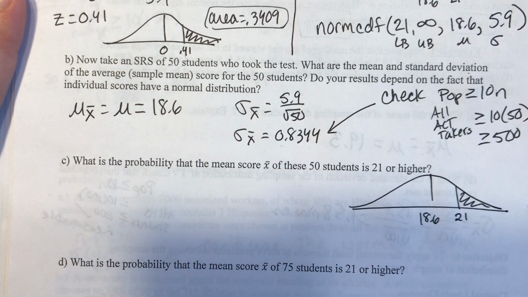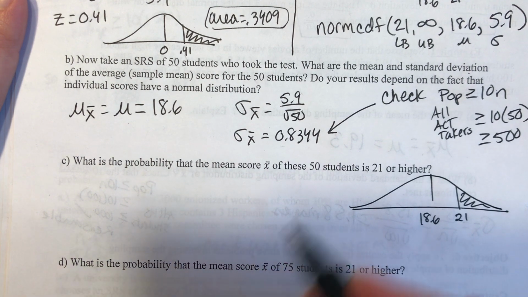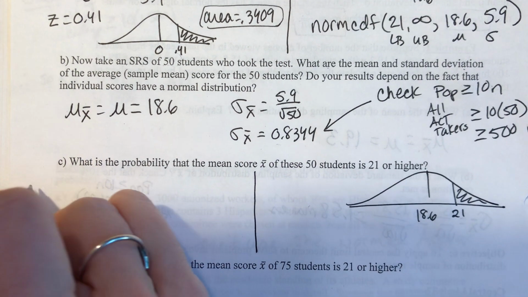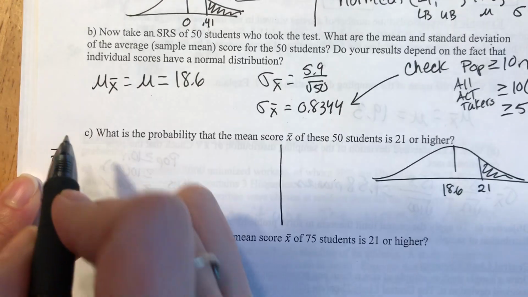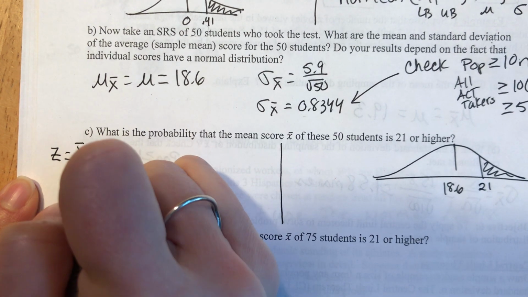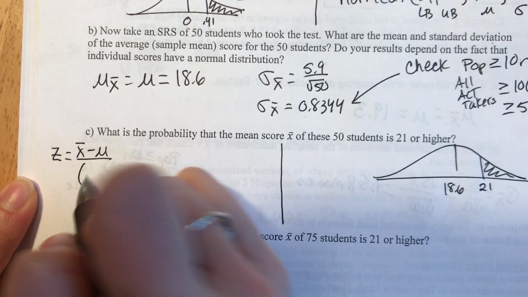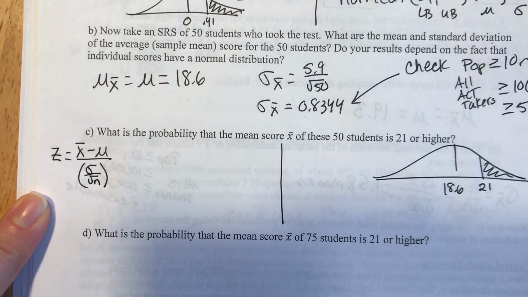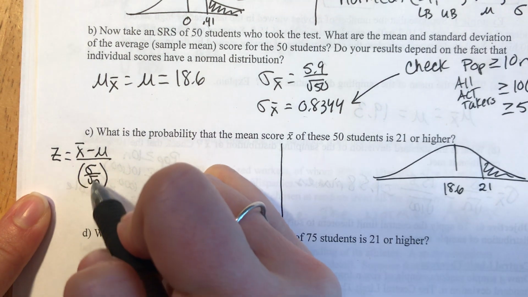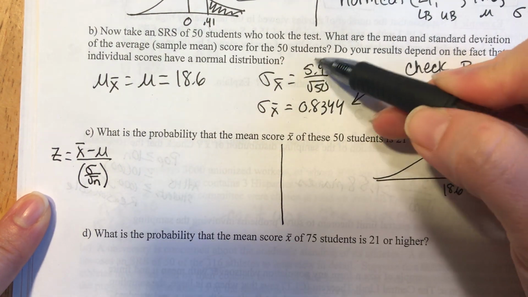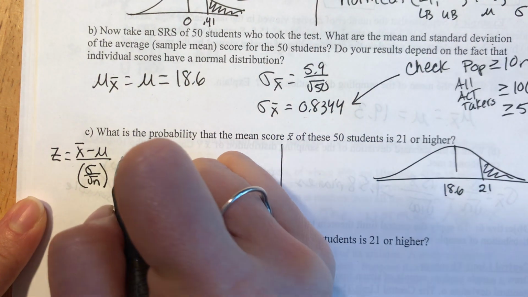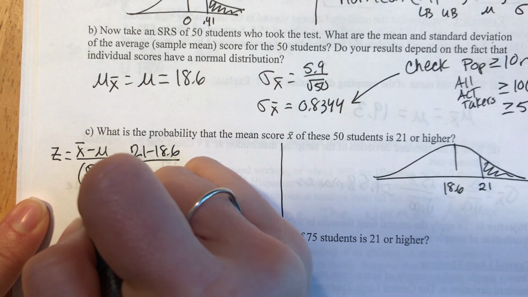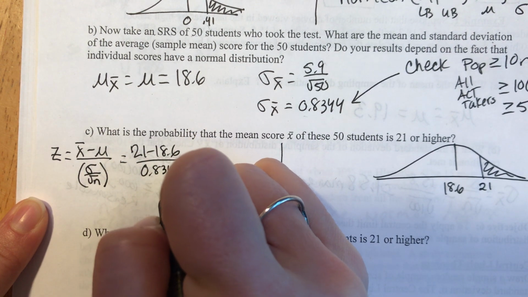But remember when we talked about the z-score idea? There are two ways you can approach this problem. One way is to use the z-score, but it's going to change a bit. It's z equals x bar minus mu over, but our standard deviation is sigma over root n. It's the standard deviation we just found here. So when I plug stuff in, it's 21 minus 18.6, over 0.8344.